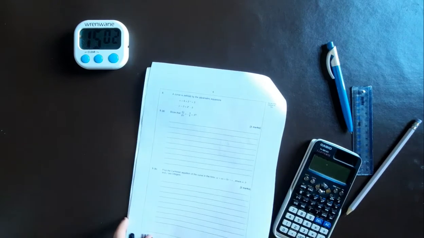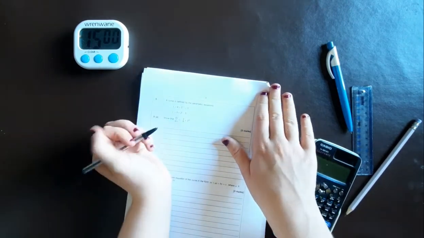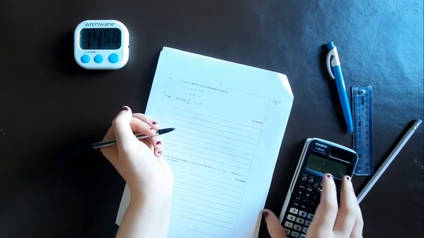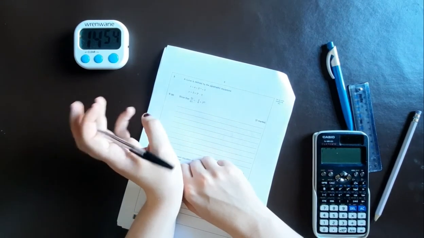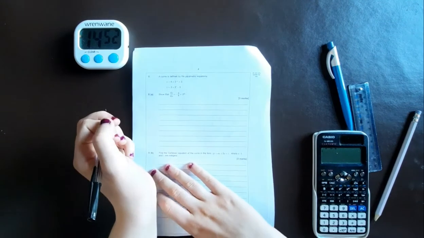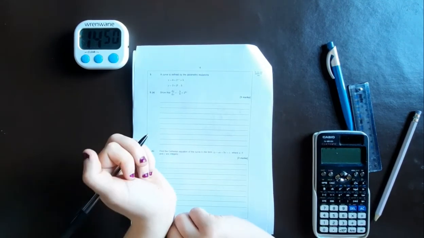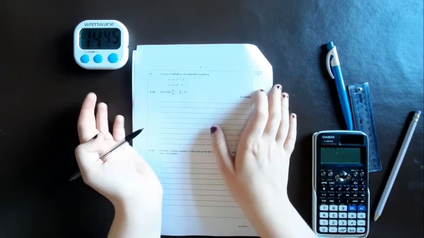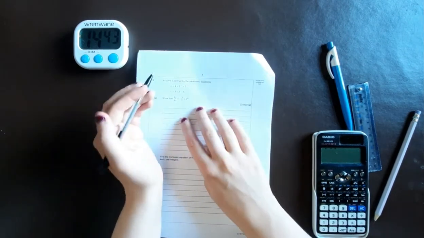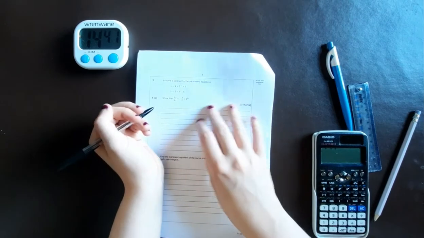Okay, a curve is defined by the parametric equations x equals 4 times 2 to the minus t plus 3 and y equals 3 times 2 to the t minus 5. Show that dy/dx equals minus 3/4 times 2 to the 2t. So for this one, we're going to find dx/dt and dy/dt.